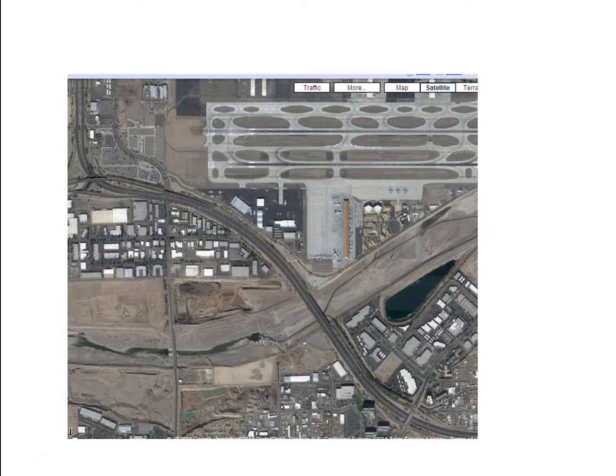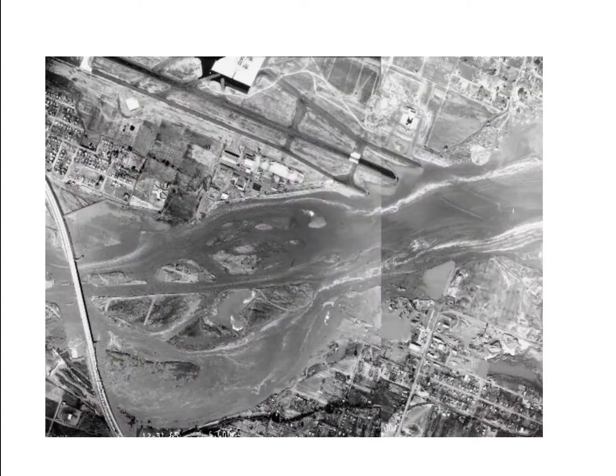This is what Sky Harbor Airport normally looks like. This is just a few years old. There's been some changes since then. But you can see where the I-10 crosses the Salt River, and it's pretty channelized there. And this is what it looked like during those floods. And you can see it actually shut down a couple of the runways of Sky Harbor.